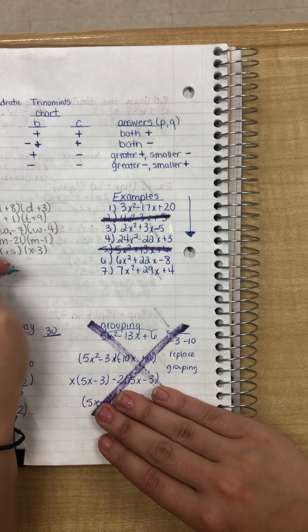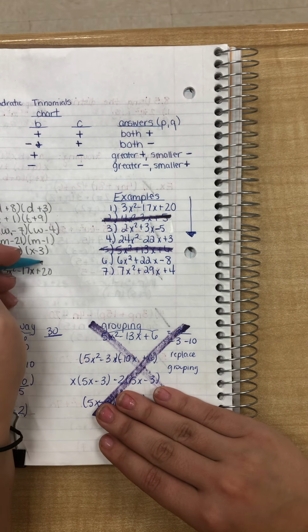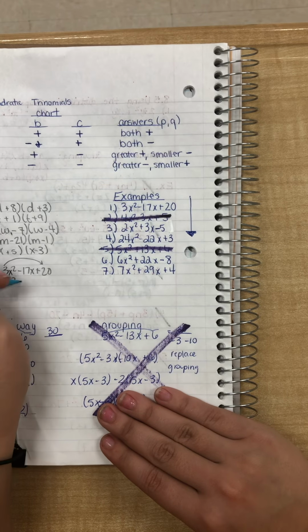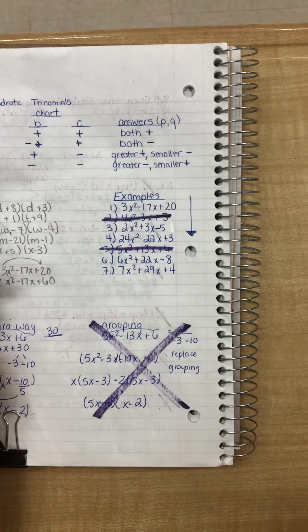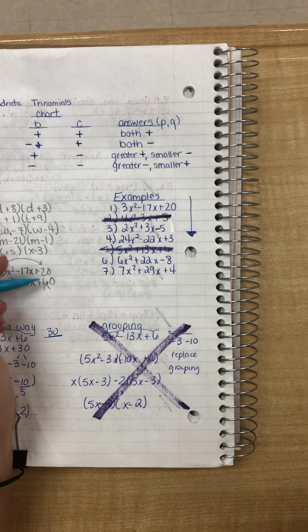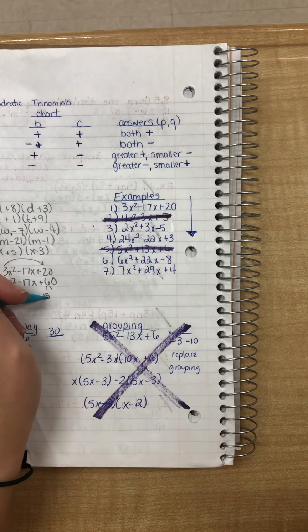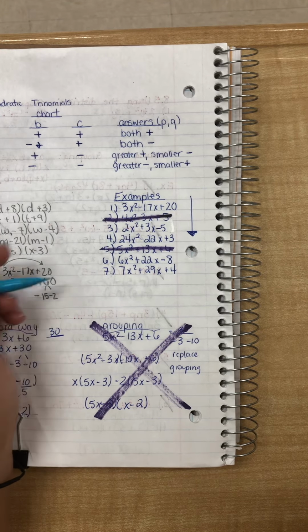3x squared minus 17x plus 20. Okay, so take 3 and 20. x squared minus 17x plus 60. So you ask yourself, what times what makes 60 and adds up to 17? 60 is a lot, so I would think 15 and 2, and they would both be negative, because that's, well, it's not 15 and 2.